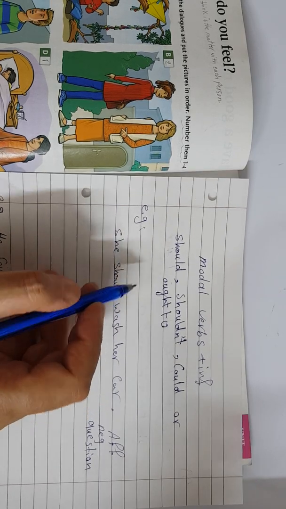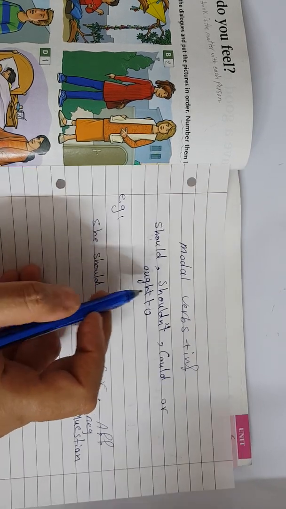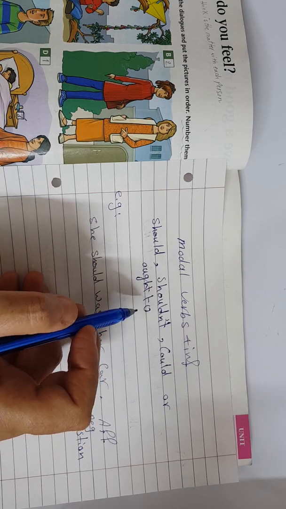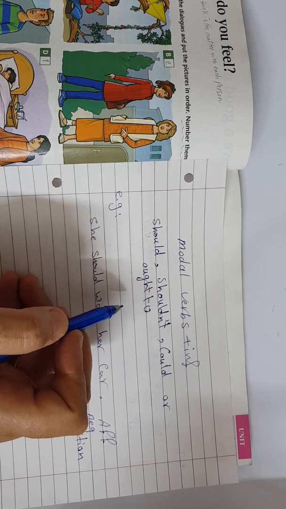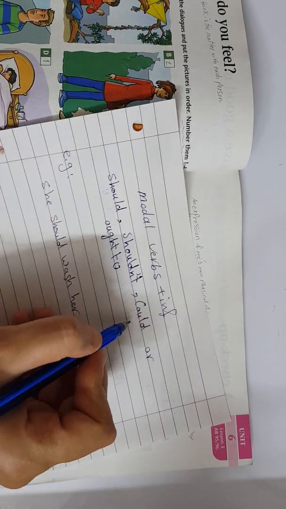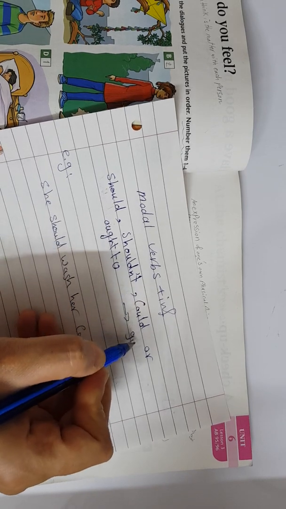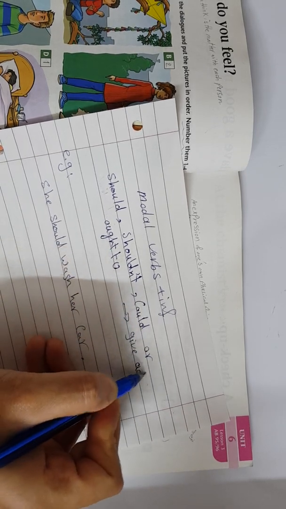First of all, why do we use modal verbs? We use these verbs to give advice. This is something very important, to give advice.